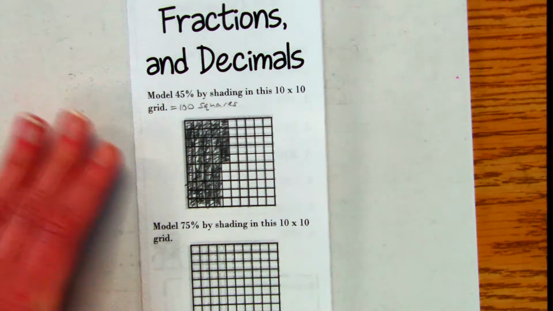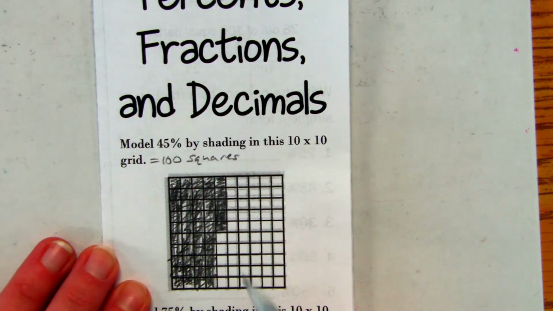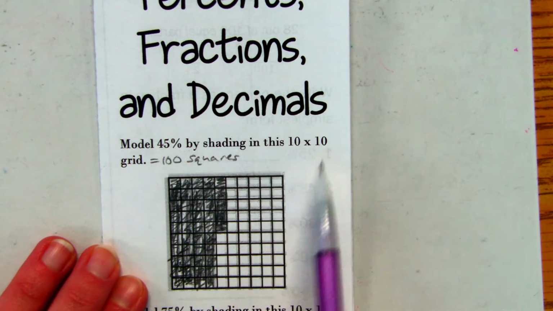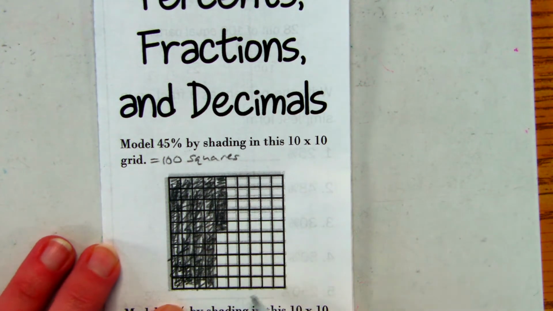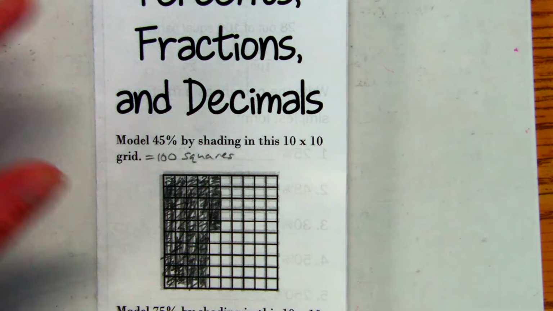Okay, so we're talking about percents today. We just looked at the very first question. I forgot to start recording. So we modeled 45% by shading in 45 squares out of 100 on this 100 grid. This is something everybody should have seen before. It's review stuff, right? We've all done this before.